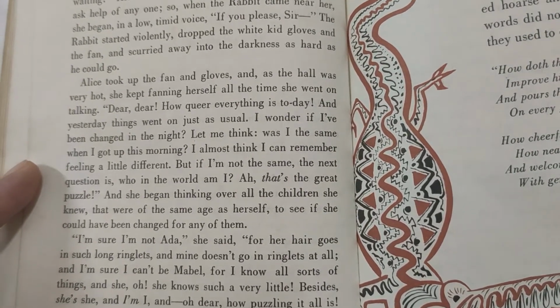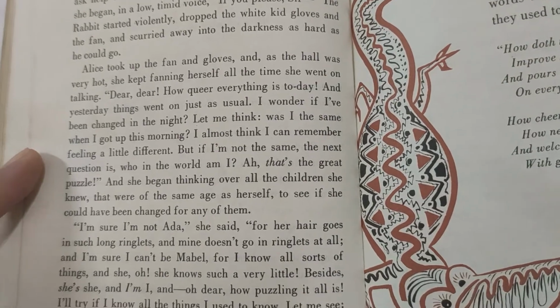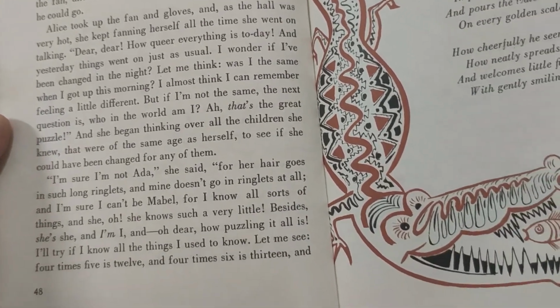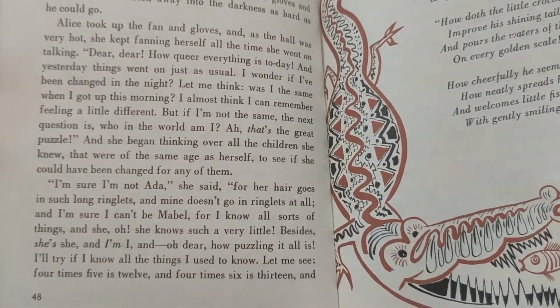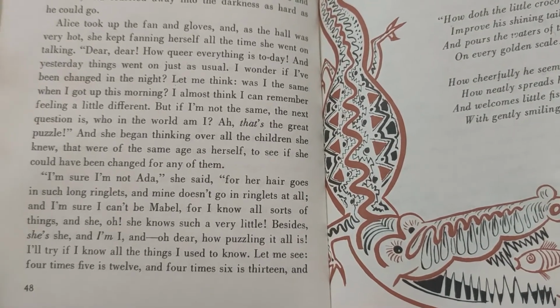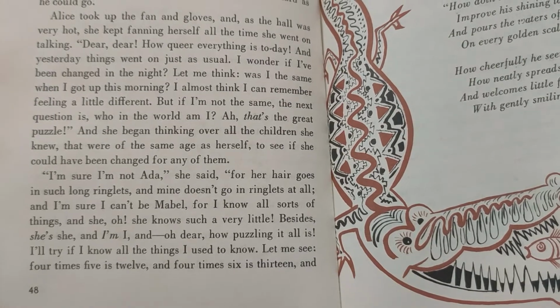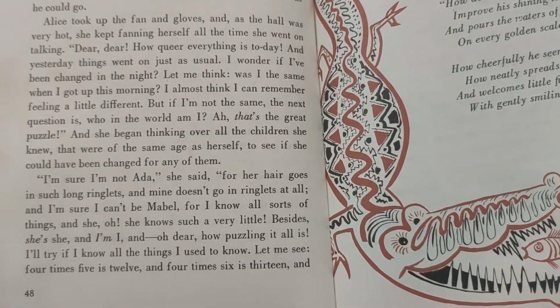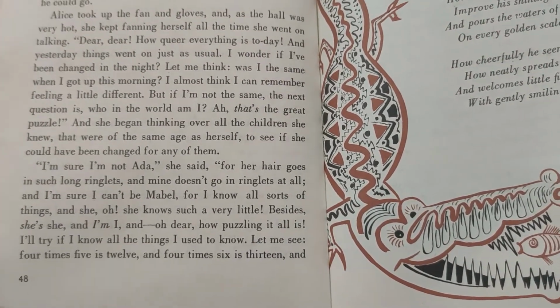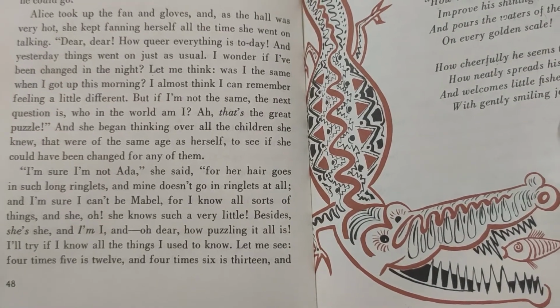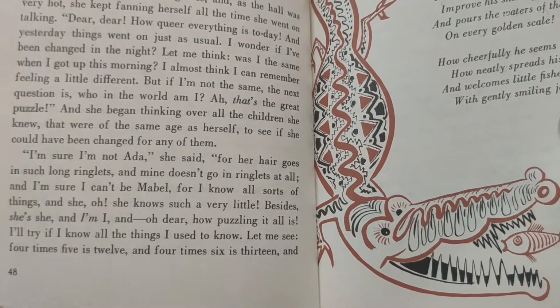"I'm sure I'm not Ada," she said, "for her hair goes in such long ringlets, and mine doesn't go in ringlets at all. And I'm sure I can't be Mabel, for I know all sorts of things, and she? Oh, she knows such a very little. Besides, she's she, and I'm I. And oh dear, how puzzling it all is."